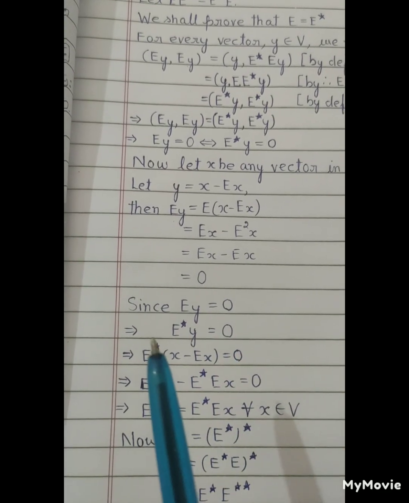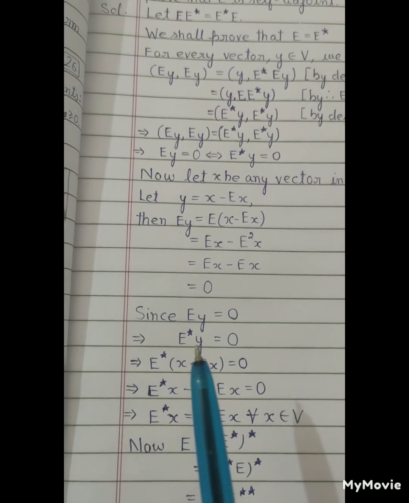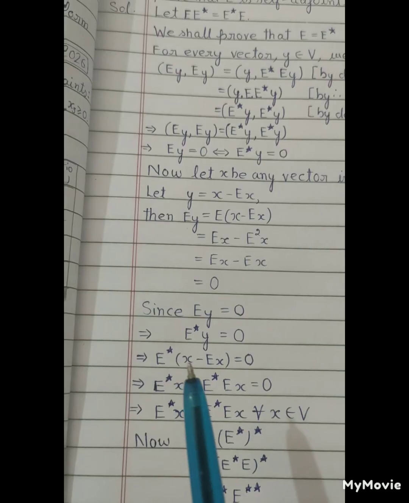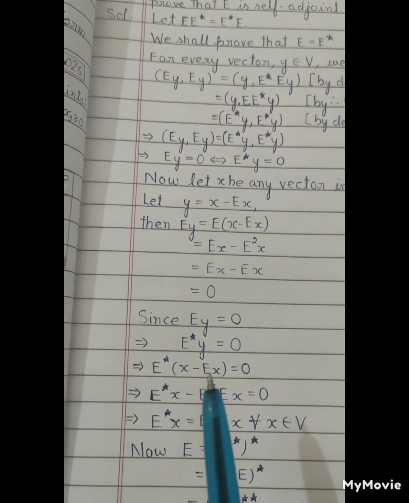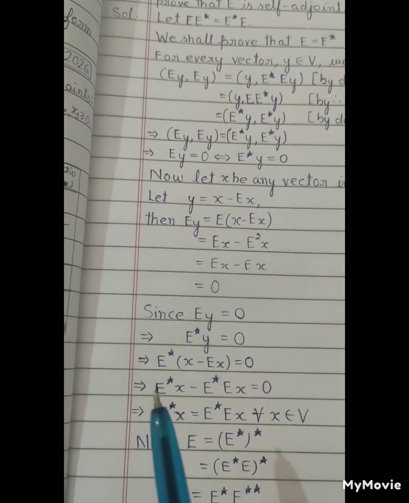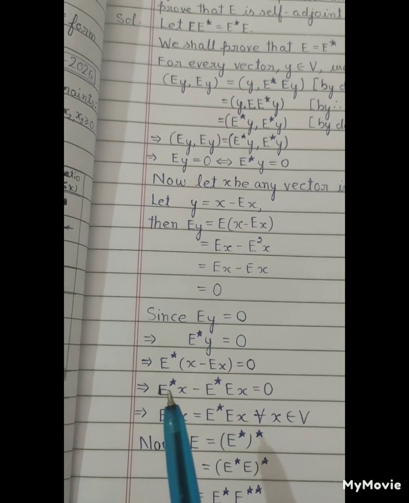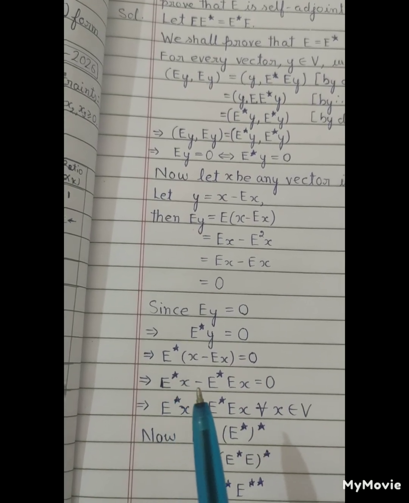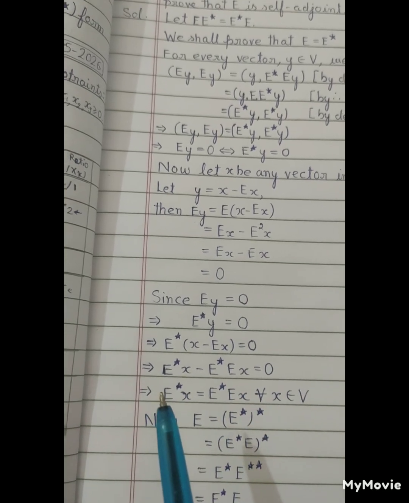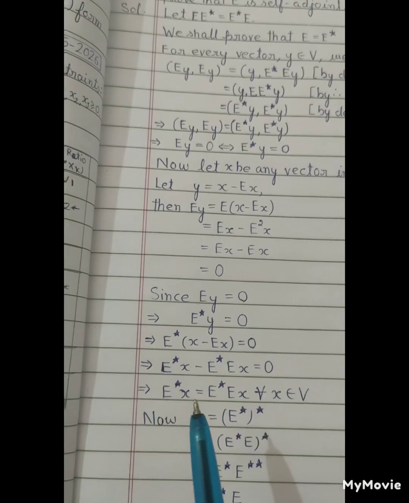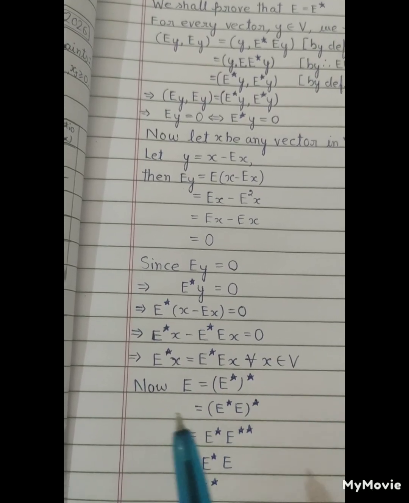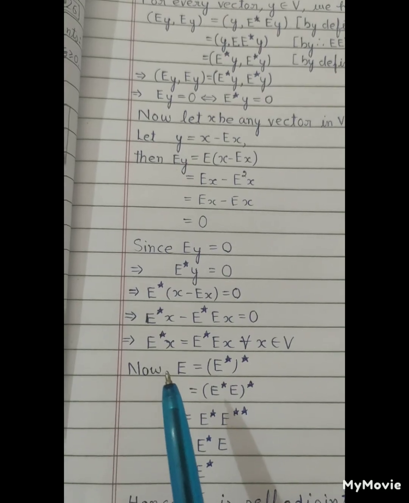Since E of y equals 0, this implies E star y equals 0, which implies E star of x minus E of x equals 0, which implies E star x minus E star E of x equals 0, which implies E star x equals E star E of x for all x belongs to V.